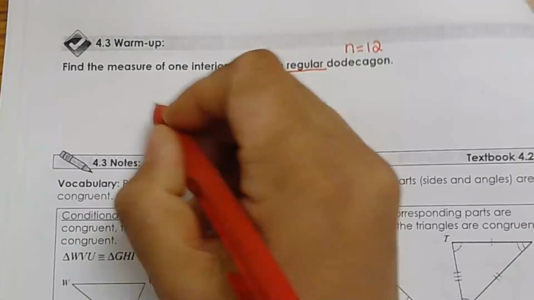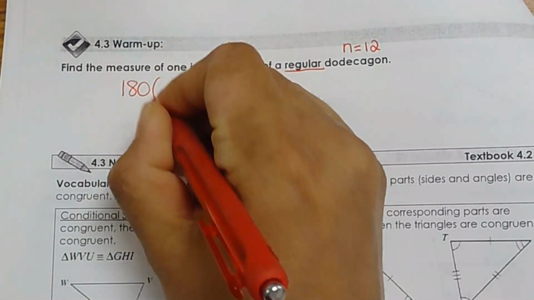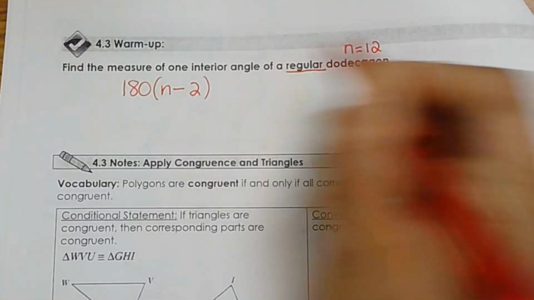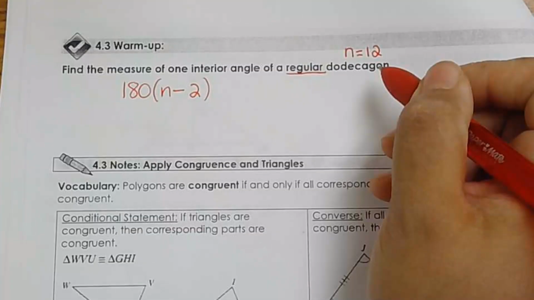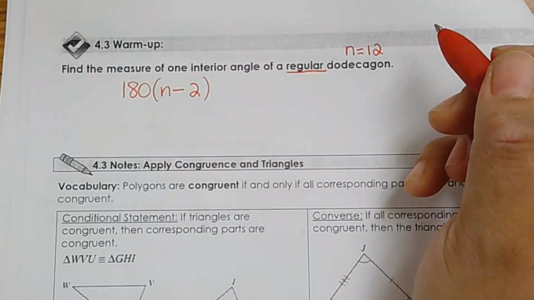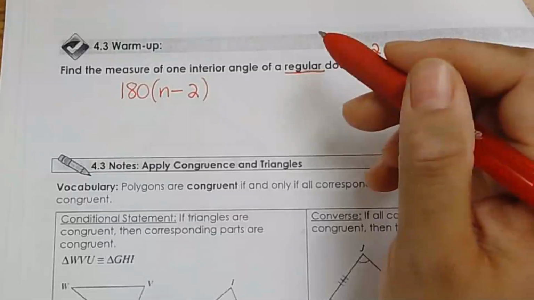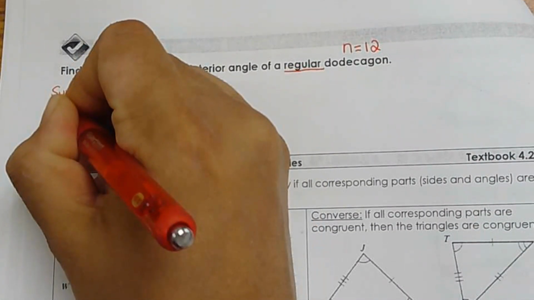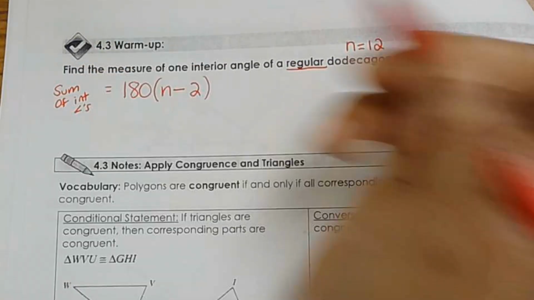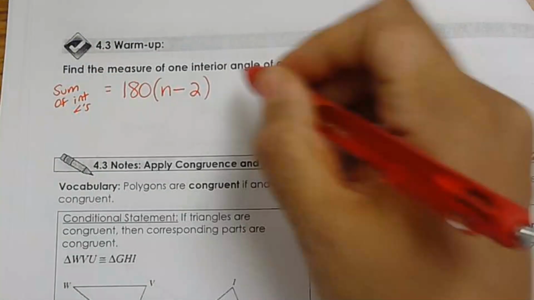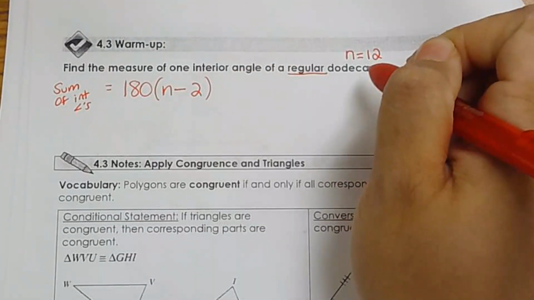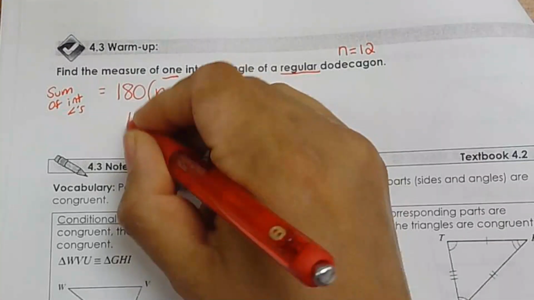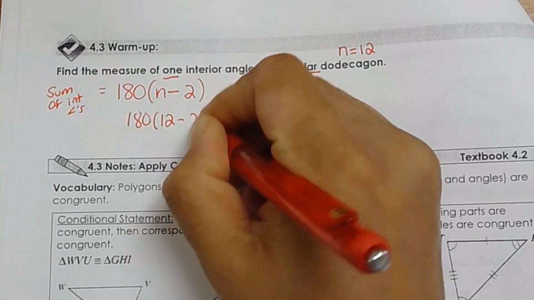And now we're ready to find, using that formula that we saw a couple of days ago, 180(n minus 2), but we know n is 12, so I'll plug that 12 in, and then we'll figure out what the sum of the angles should be, because this equation is used to find the sum of the interior angles, all the angles inside of this dodecagon, but we want to find, again, one interior angle eventually. Okay, so first let's just substitute in 12 for n.